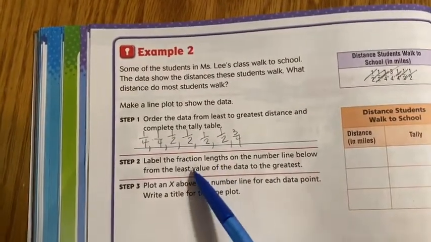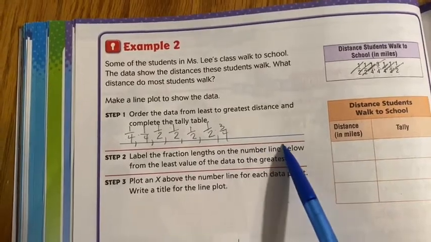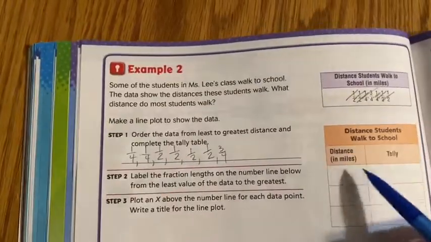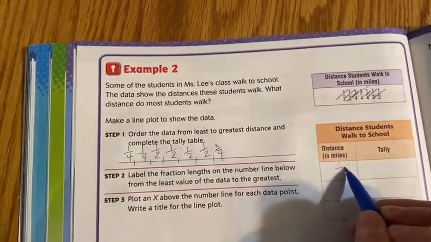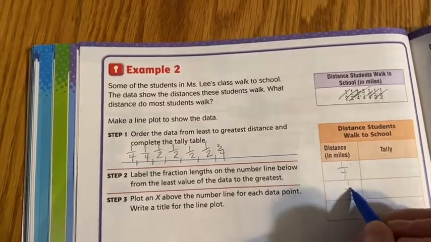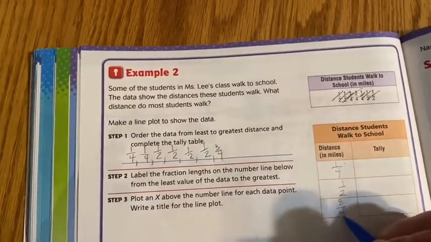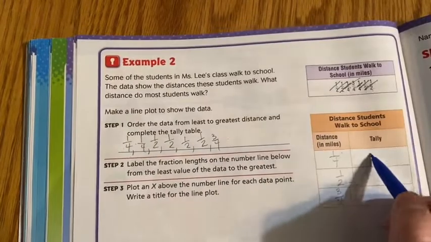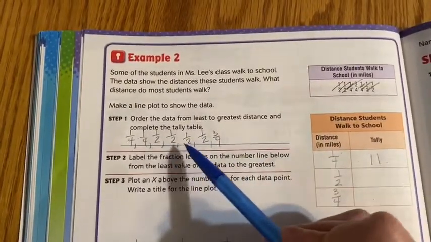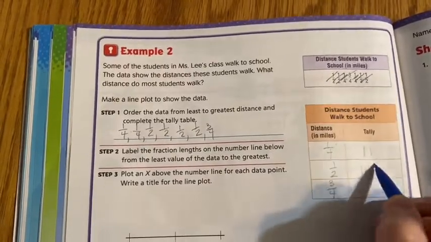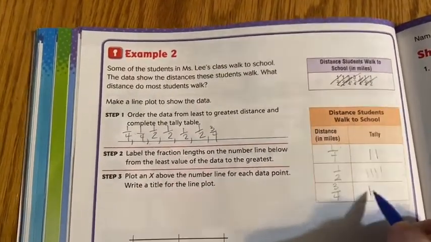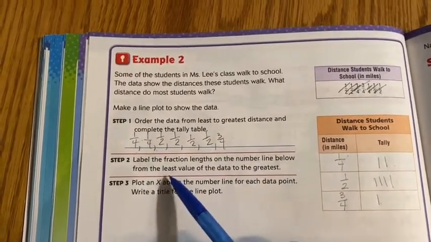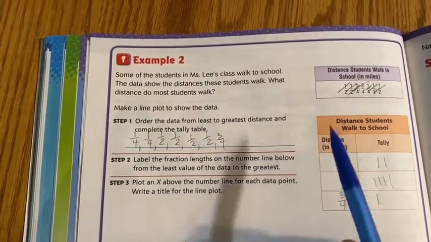Step 2, label the fraction lengths on the number line below. Whoops, forgot to do the tally table. Complete the tally table. So distance in miles, we have 1/4, we have 1/2, we have 3/4. So tally marks, 1/4, we have 2 tally marks. 1/2, we have 4 tally marks. 3/4, we have 1 tally mark. Now, step 2, label the fraction lengths on the number line below, from the least value of the data to the greatest.